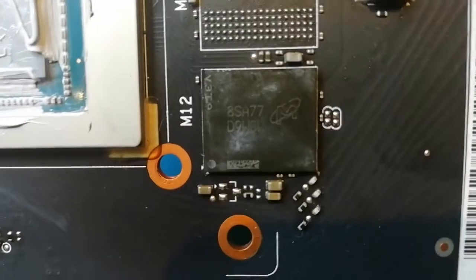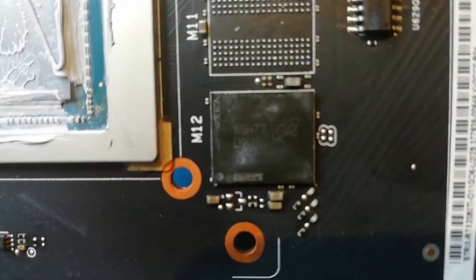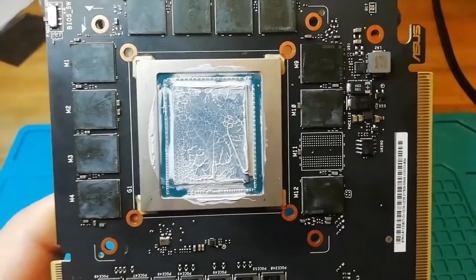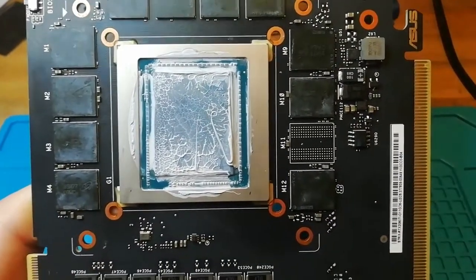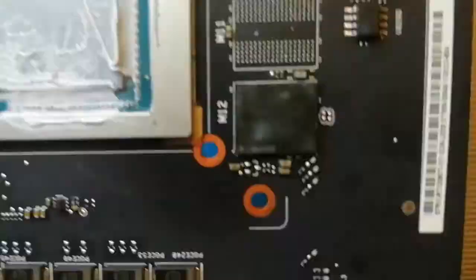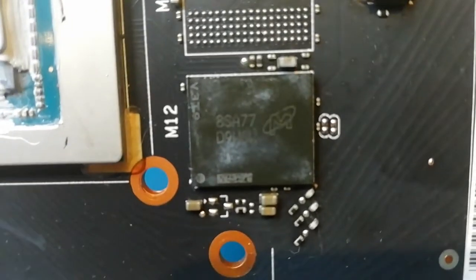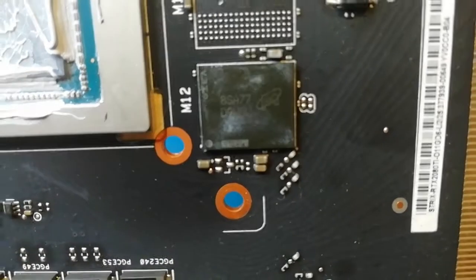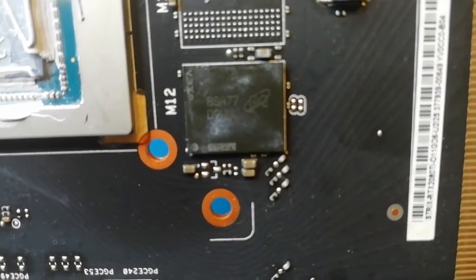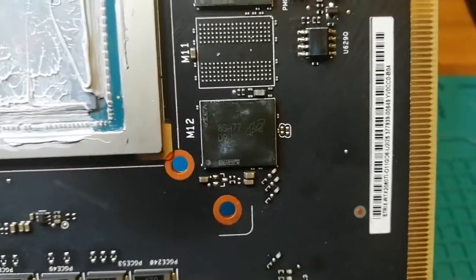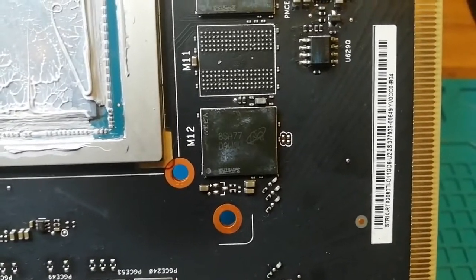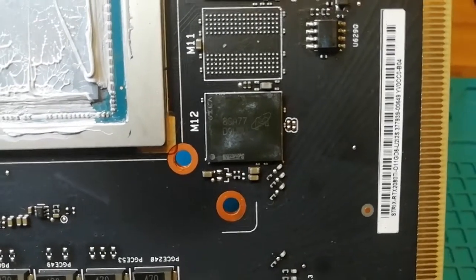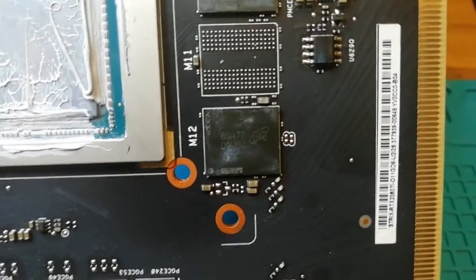So this little guy may be either not sitting properly. This card had a water block fitted on it, so I'm willing to bet that if it's not overheated, it's just the mounting pressure caused this chip to come off its, well, there are probably micro cracks or something. Maybe it's not getting power even. Hard to tell right now.